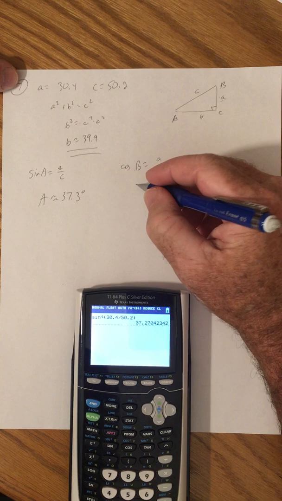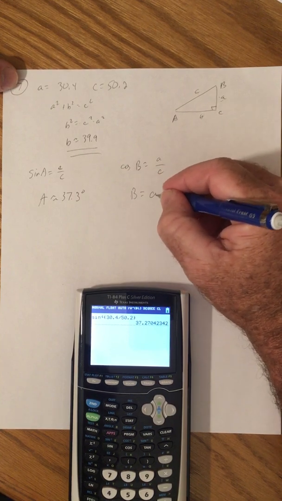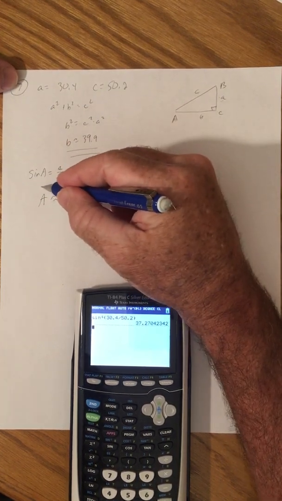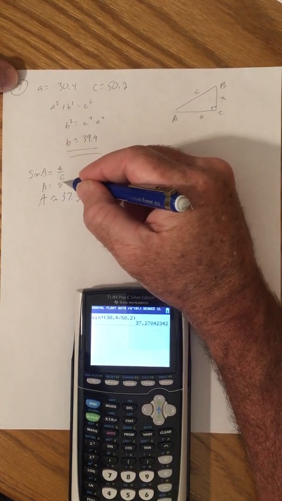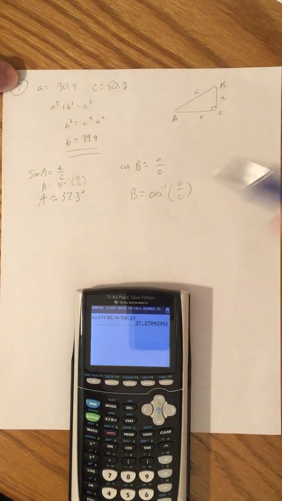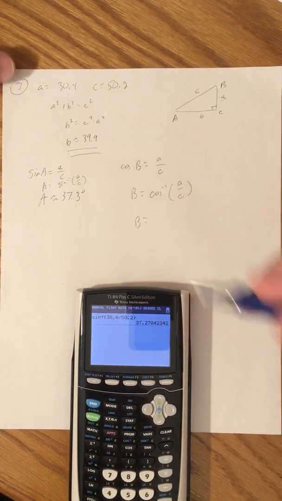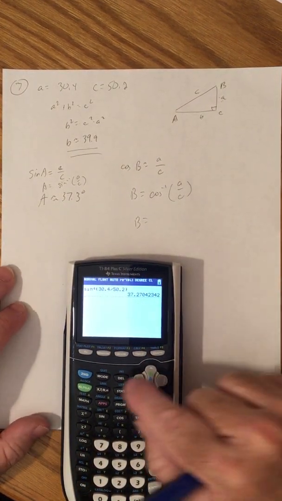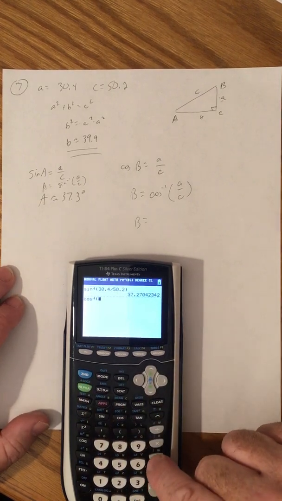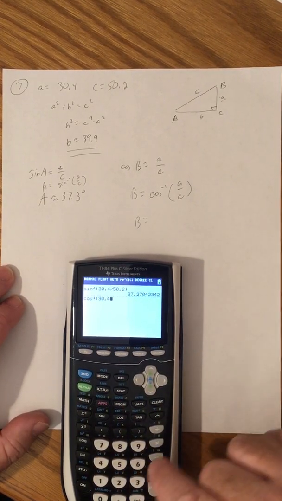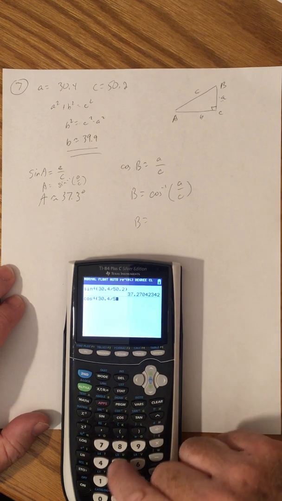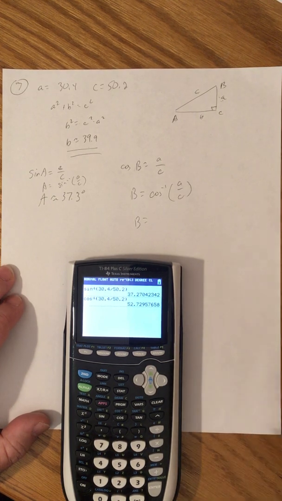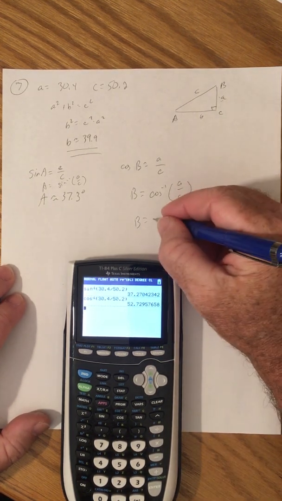And I should have written over here that B is equal to the inverse cosine of A divided by C. I should have written in here, and I didn't do it, that A is equal to the inverse sine of A divided by C. I should have shown that. So I stuck it in there. You can see it. All right, so B is equal to the inverse cosine of given information, 30.4 divided by 50.2. And that is 52.7 degrees.